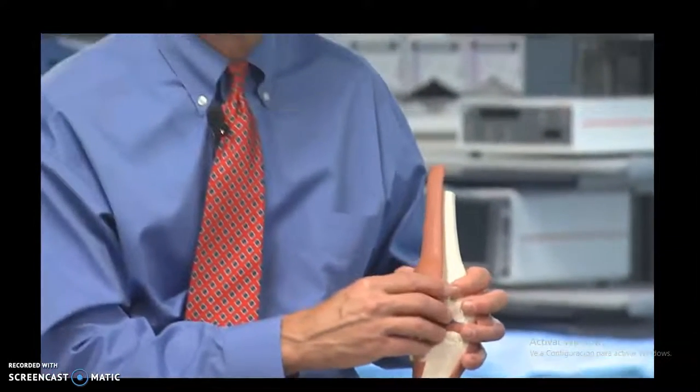Subsequently, people are back in a similar kind of rehab approach where we're progressing their motion, their strength, and then ultimately their physical activity, usually with some temporary bracing and transition.